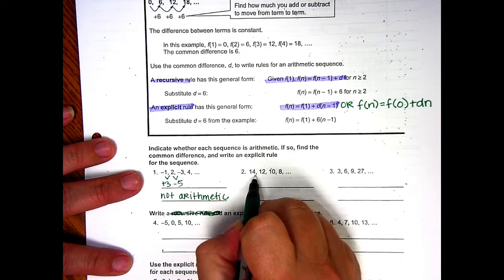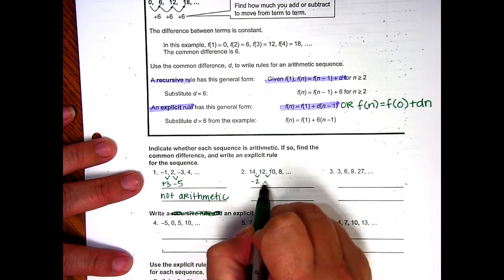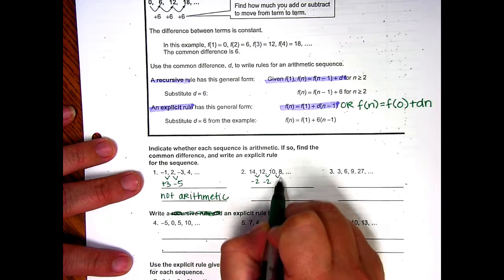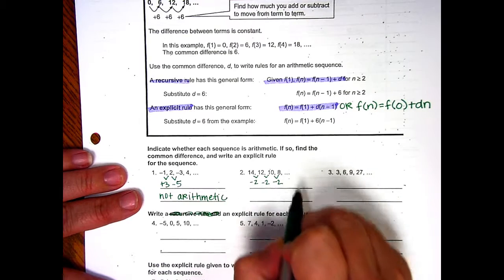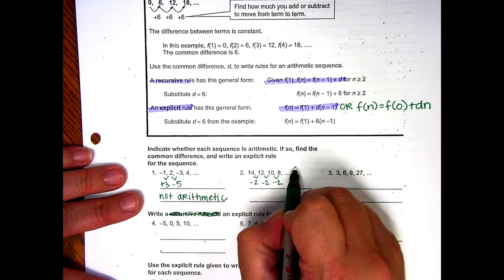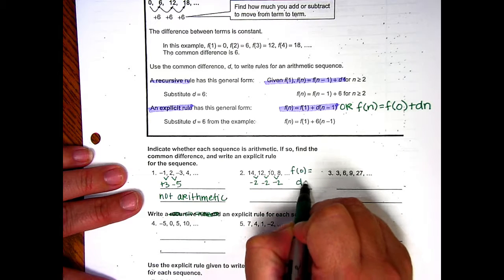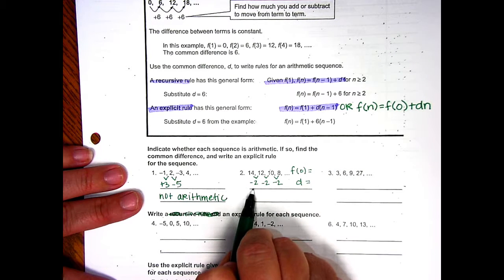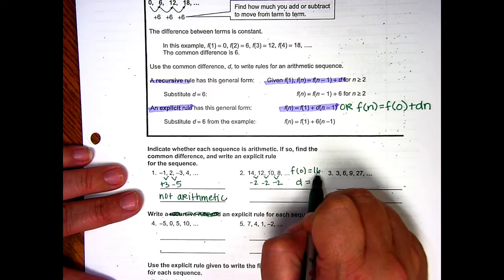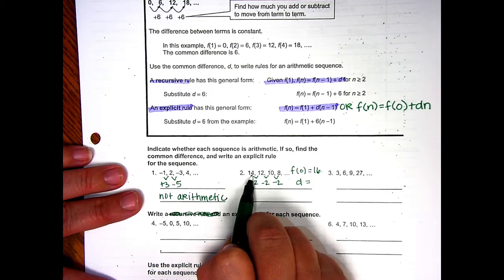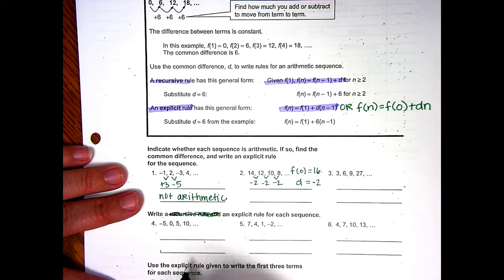Number 2, between 14 and 12 is minus 2. 12 and 10 is minus 2. And 10 and 8 is minus 2. So two things that we need to write the rule is f of 0 and the common difference. Because the pattern is minus 2, f of 0 is 16. That's the term that happens before the first term. And the common difference is -2.